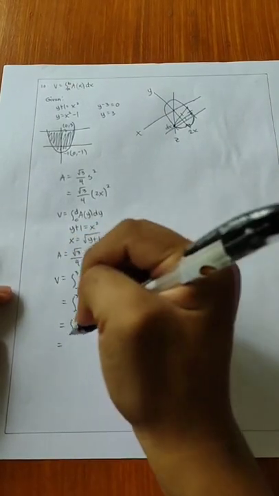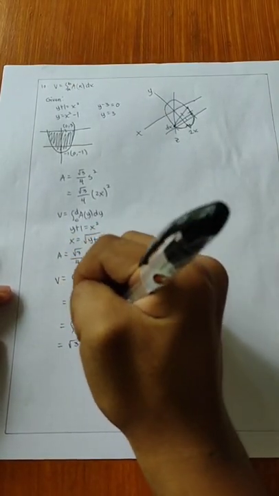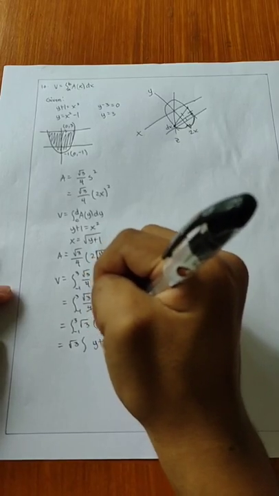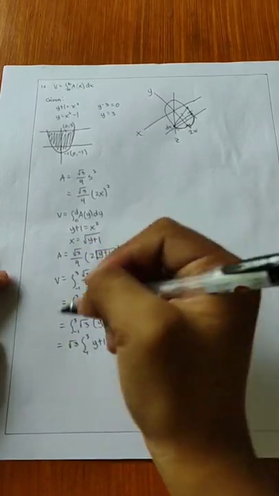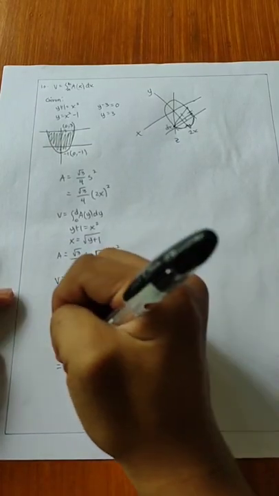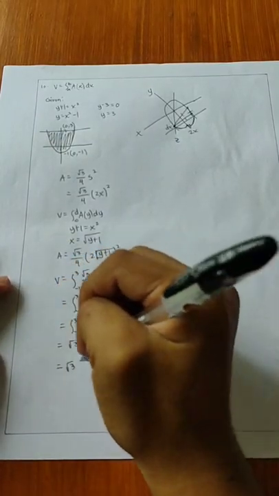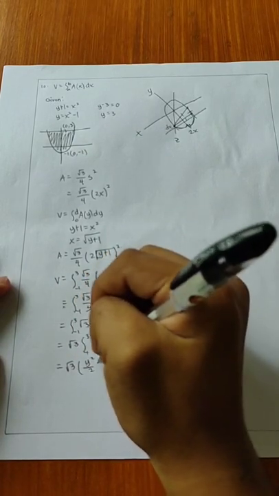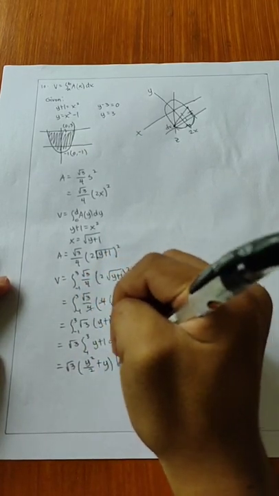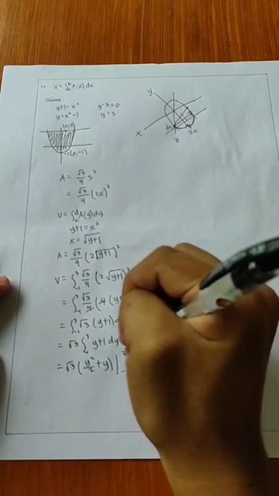Let's take out the constant square root of 3: integral of y plus 1 dy from negative 1 to 3. And then we integrate y plus 1. So square root of 3 times y squared all over 2 plus y, bounded from negative 1 to 3.